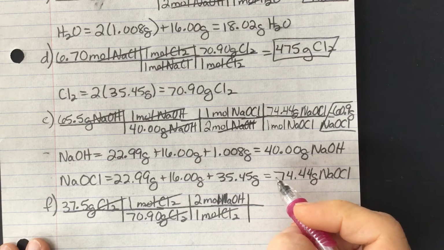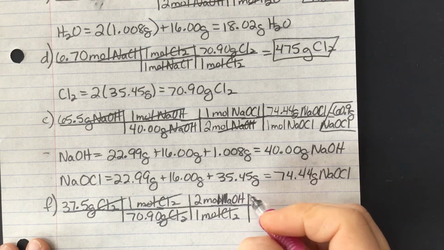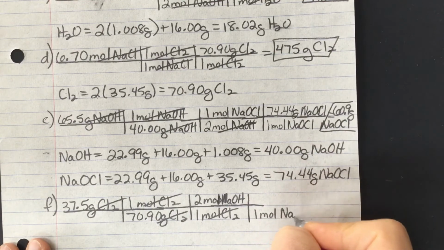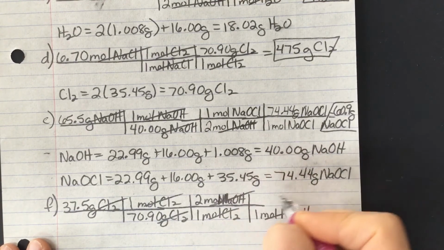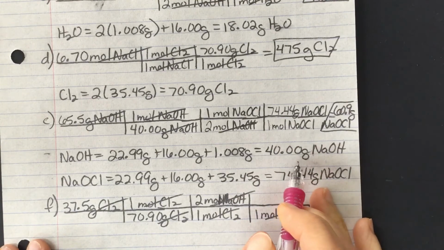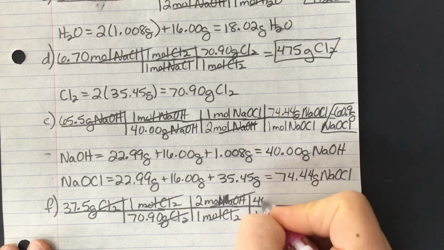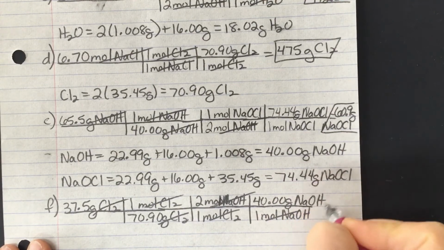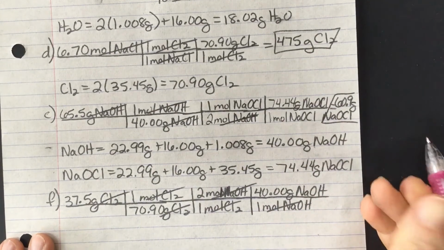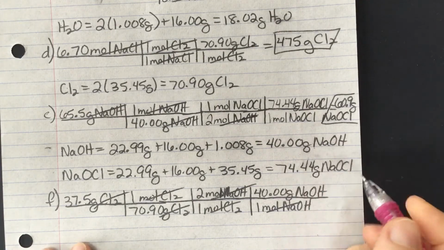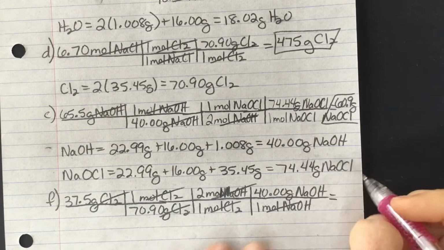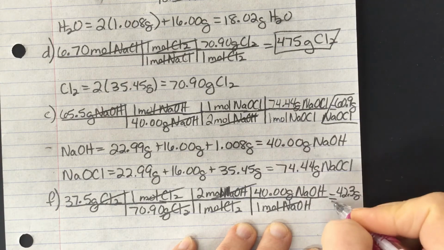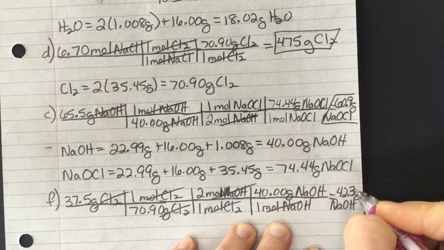But I want my mass of NaOH, so I go 1 mole of NaOH, that cancels, and up here I calculated the molar mass of 40. And so when I multiply across the top, divide that by the bottom, I end up with 42.3 grams of NaOH.